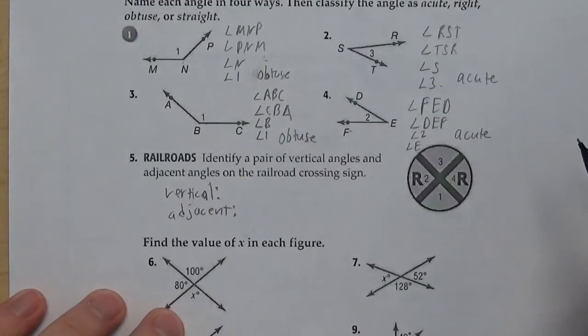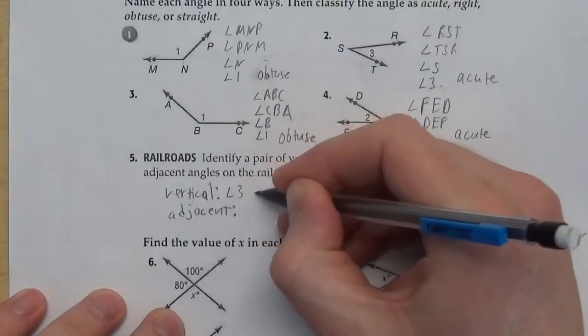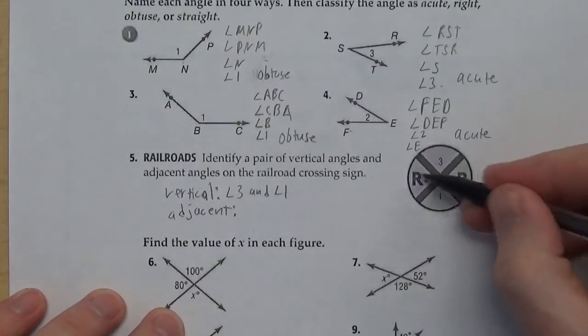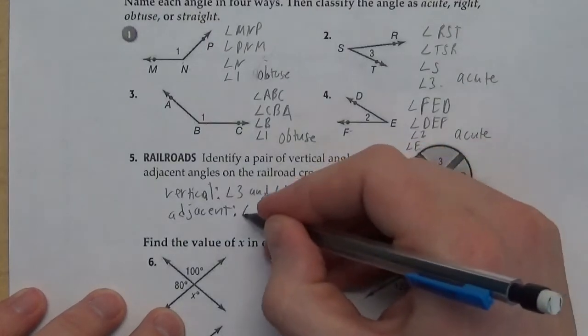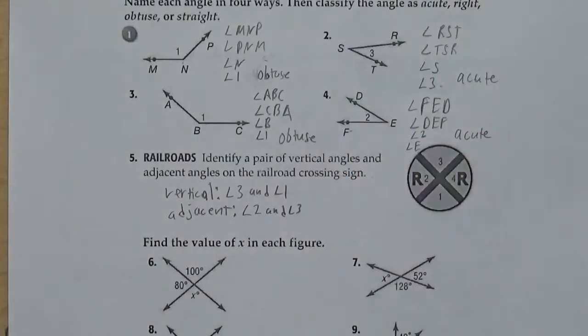Okay, a pair of vertical angles, angles that are directly across from each other. You could go with angles 3 and 1, or you could go with 2 and 4. Those would also work. Adjacent angles, there's 4 different combinations. So just 2 angles that are right next to each other. How about angles 2 and 3? If you wrote something else down, as long as they're right next to each other, that's fine. You don't have to change it if you have something different than I do.